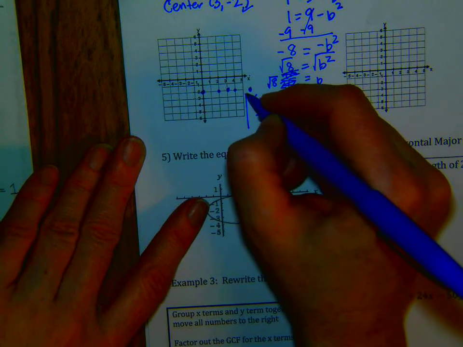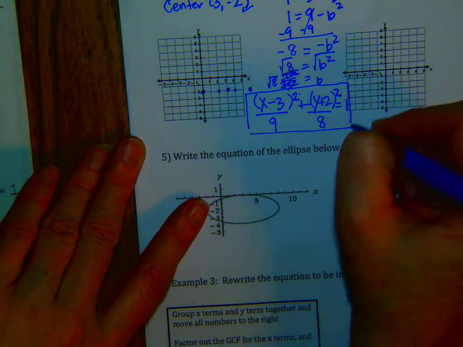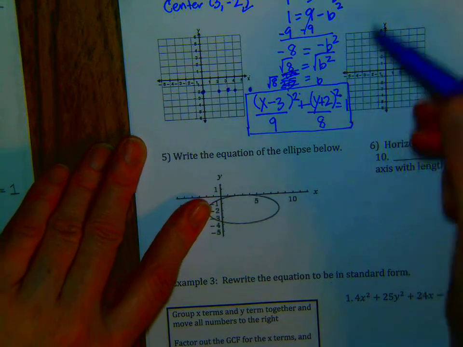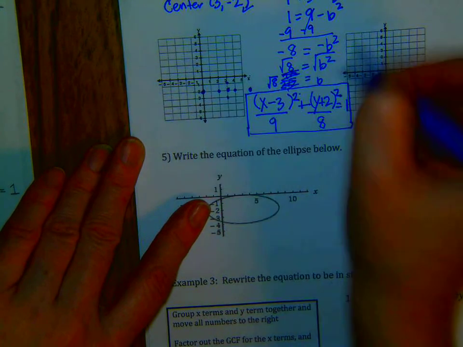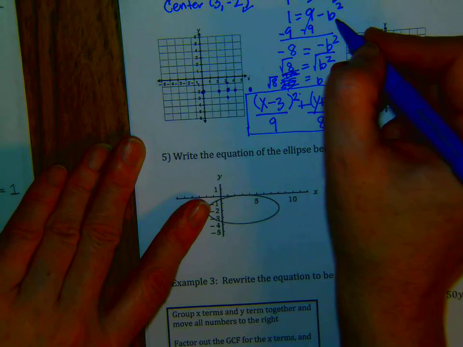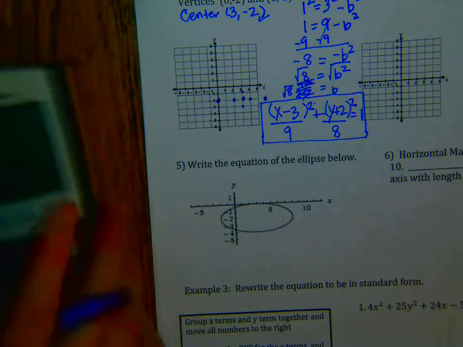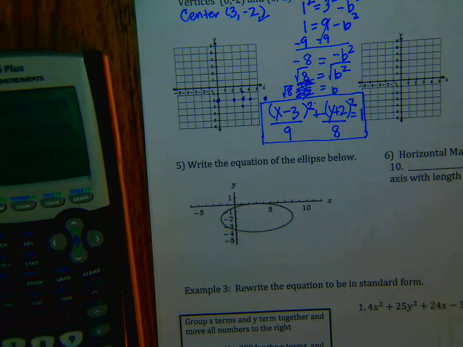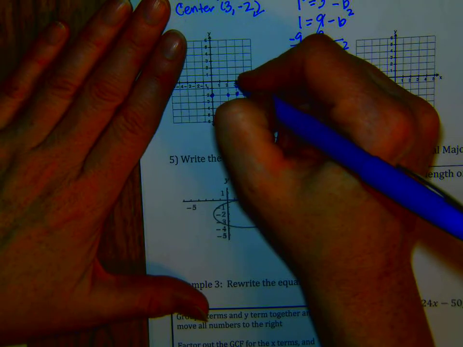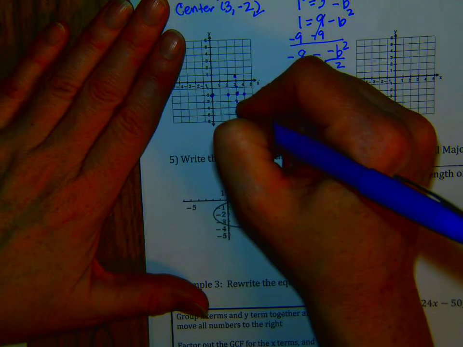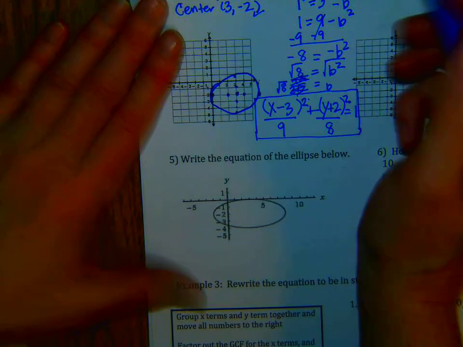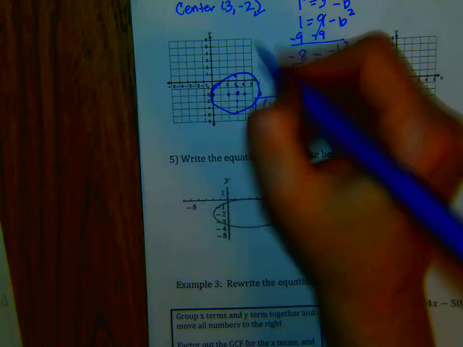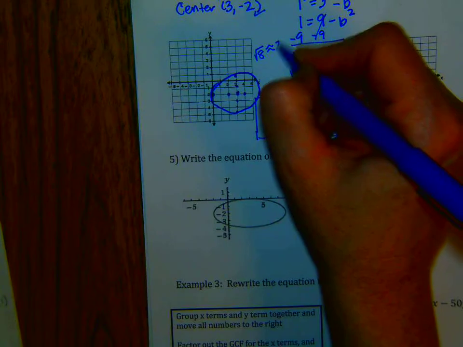Now, I want to finish drawing this. So we have the center, it goes up 1, goes up 1. We know that, I'm sorry, b was the square root of 8. What's the square root of 8? It doesn't go up 1. The square root of 8 is 2.8. So let's just go up 2.8. It's almost 3, so I can draw in an ellipse that is almost 2.8. So that's the size of our ellipse, because the square root of 8 is approximately 2.8. So that's how I drew that ellipse.